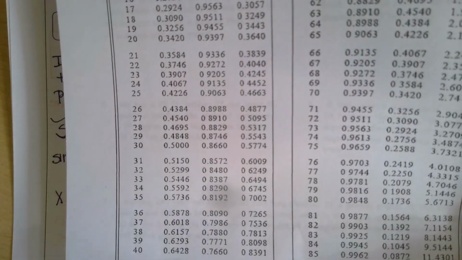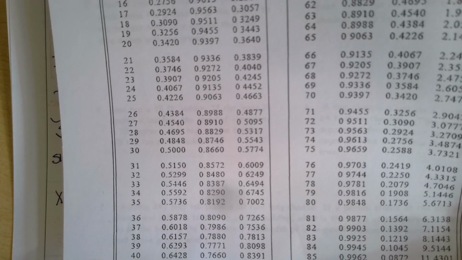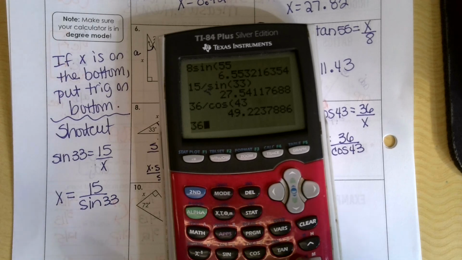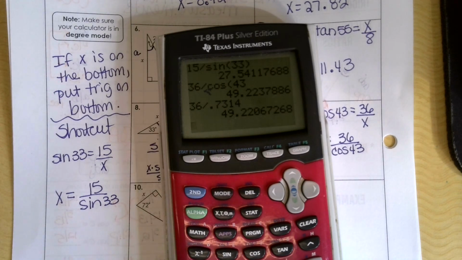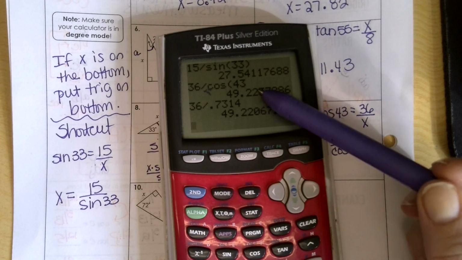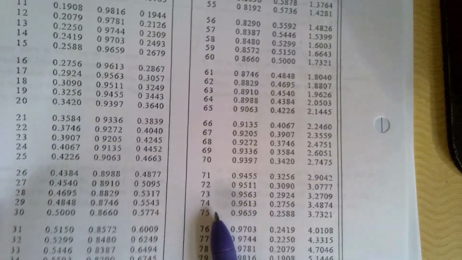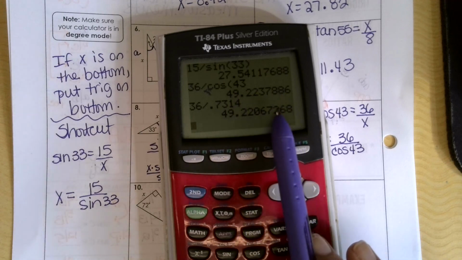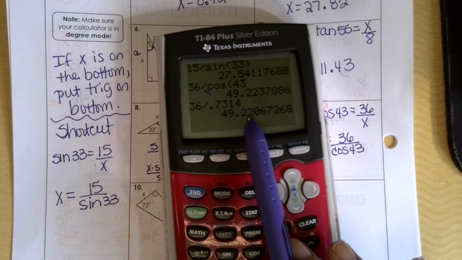49.22. By the way, cosine 43, cosine is the middle column, 0.7314. Looky there. Now it's off just a little because these are rounded values. Your calculator is calculating it without rounding any values, but you can see that we still get 49.22. Okay.